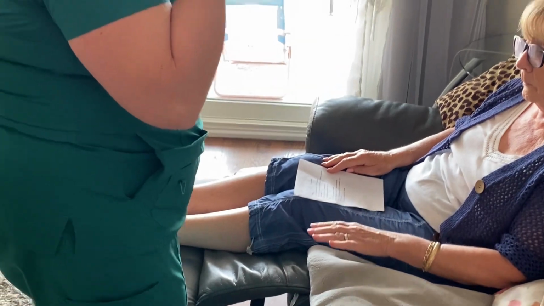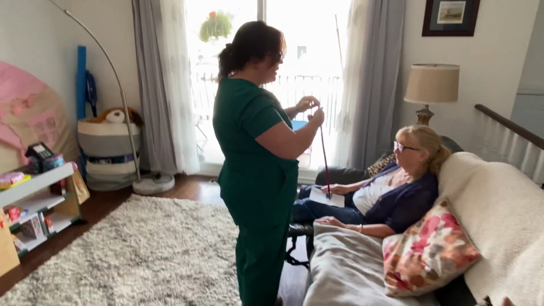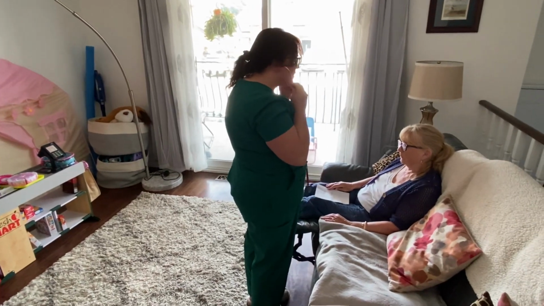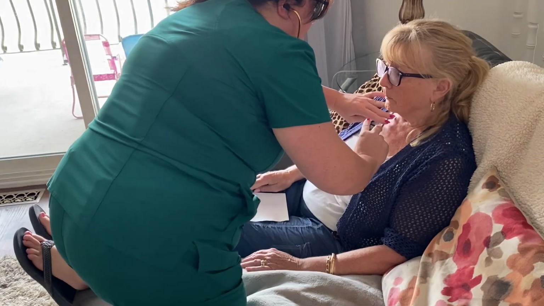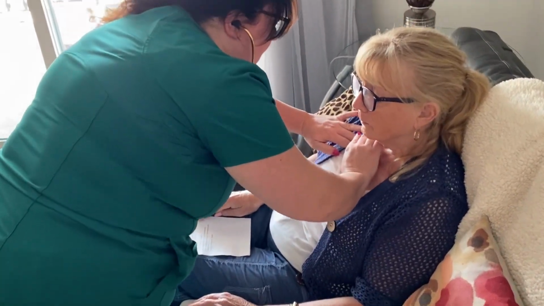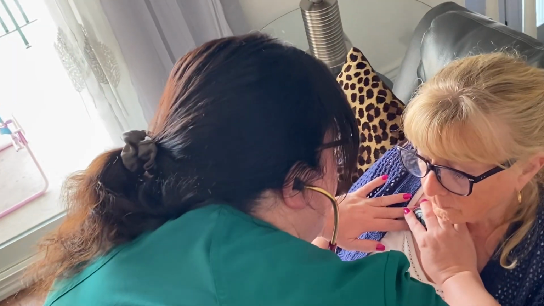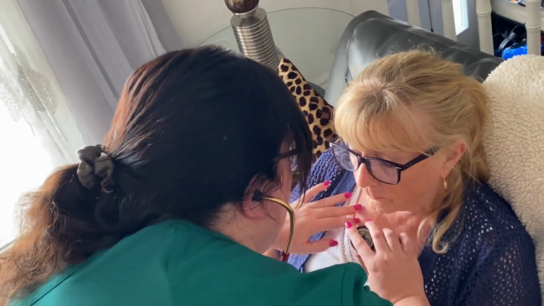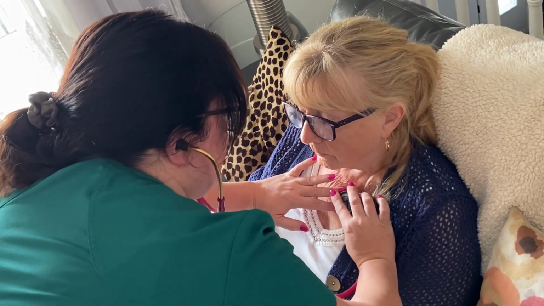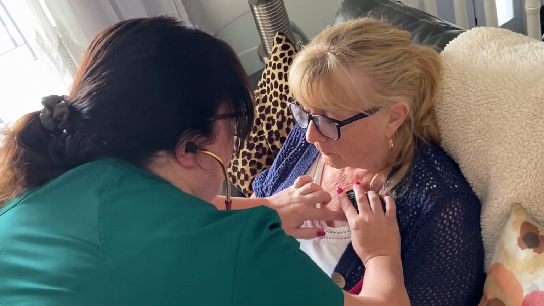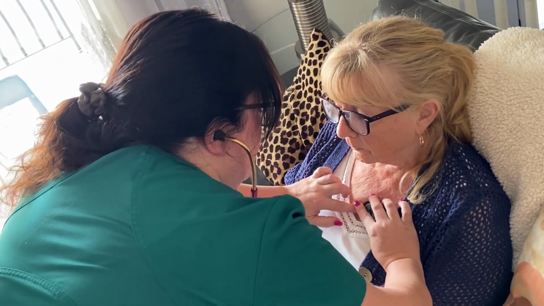Now I'm going to auscultate for heart sounds, murmurs, or bruits with the bell of my stethoscope. I'm starting in the aortic, which is the second intercostal space right of the sternal border. Now I'm going to the pulmonic, which is the second intercostal space left of the sternal border. Now I'm going down to Erb's point, which is the third intercostal space left of the sternal border.